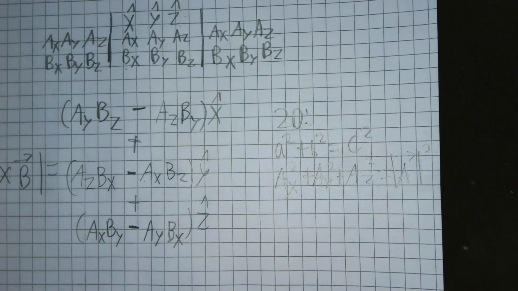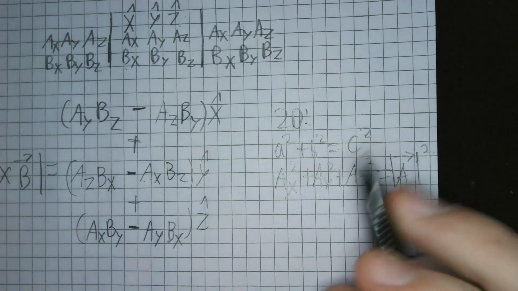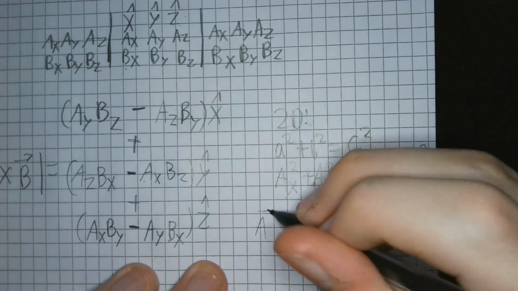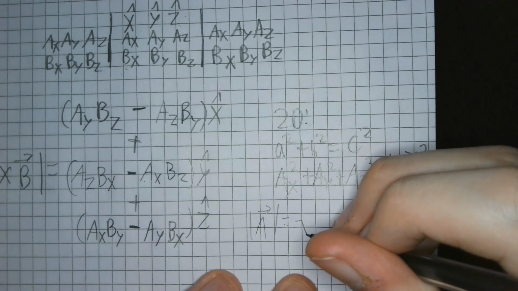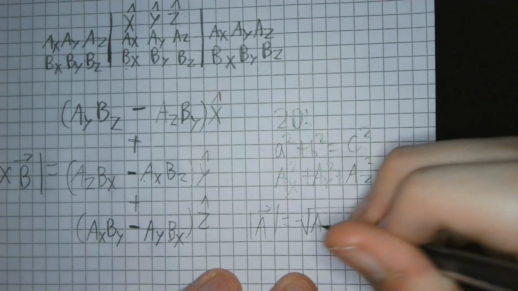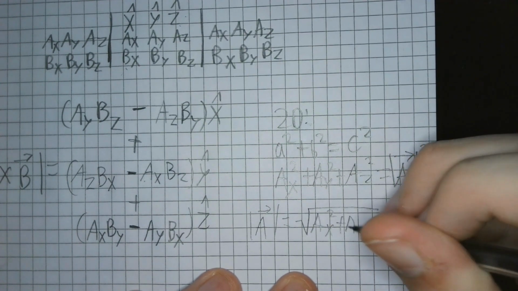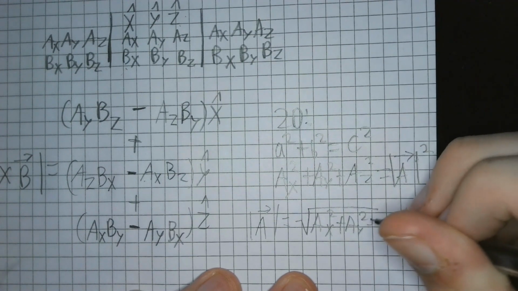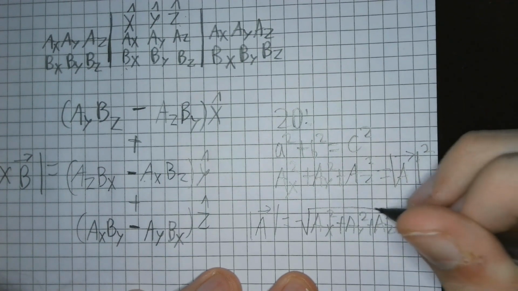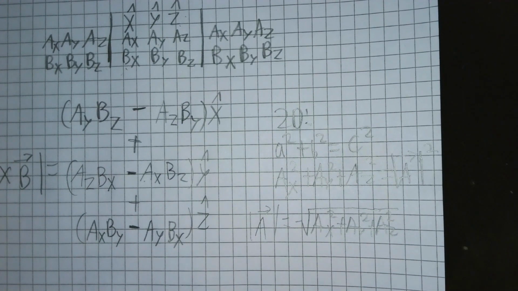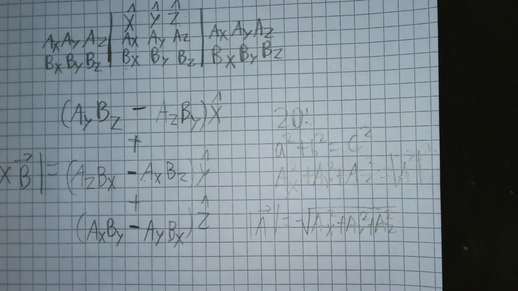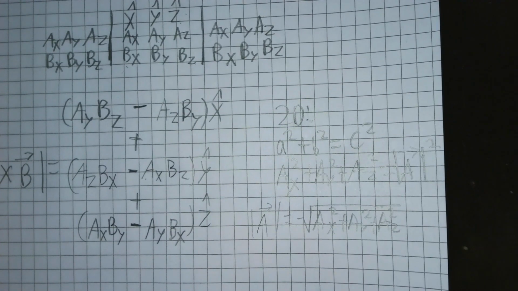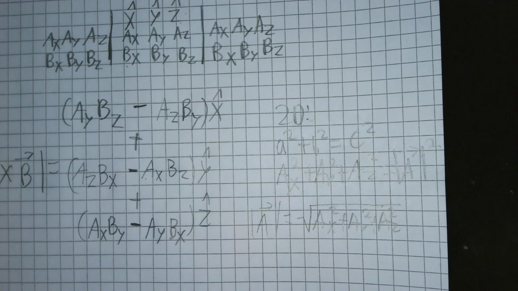Okay? And you could take the square root of either side and just write it as though the magnitude of vector A is equal to the square root of A x squared plus A y squared plus A z squared. Okay? That's another very useful formula to know if you are going to be determining the magnitude of a vector in 3 dimensions.